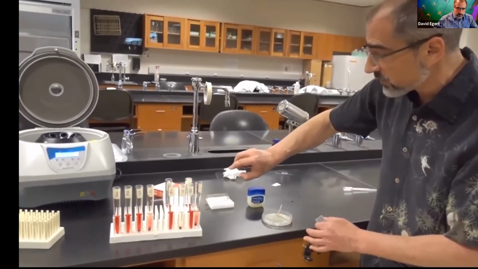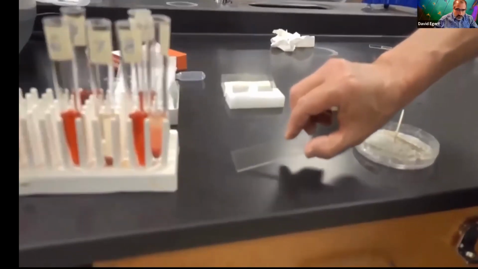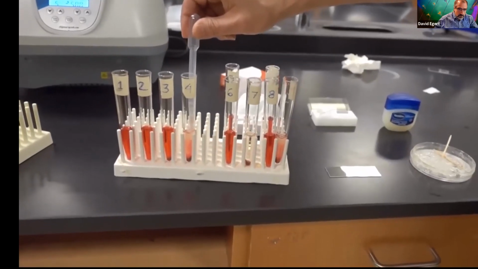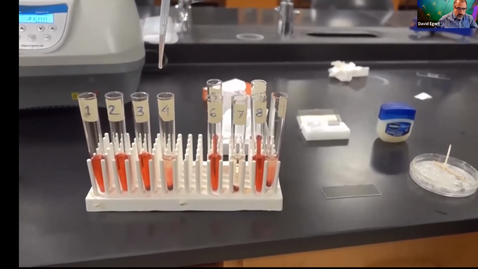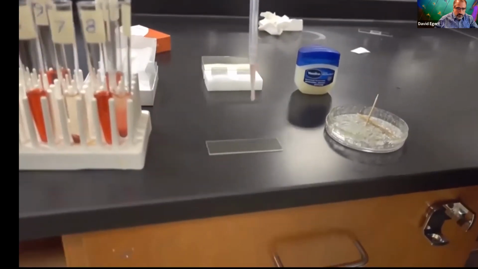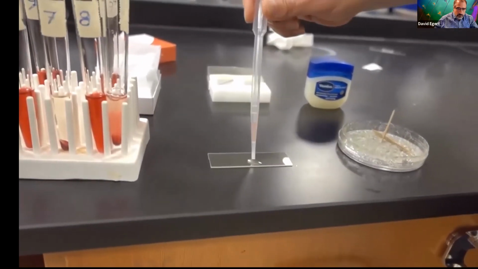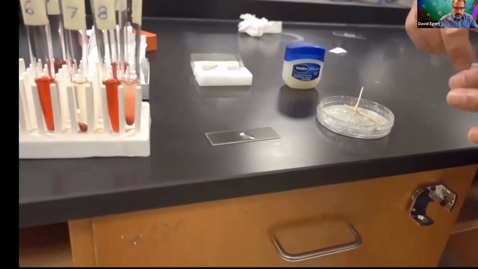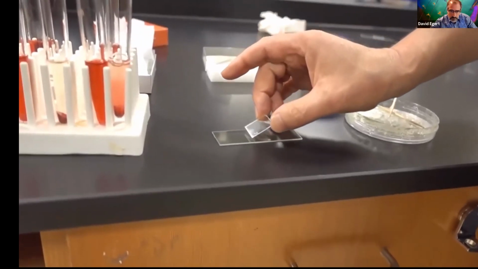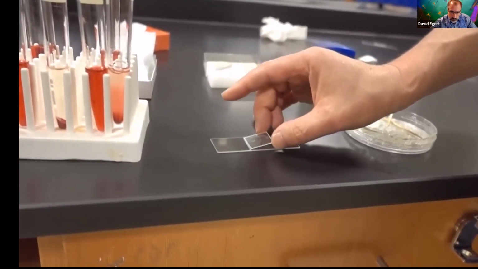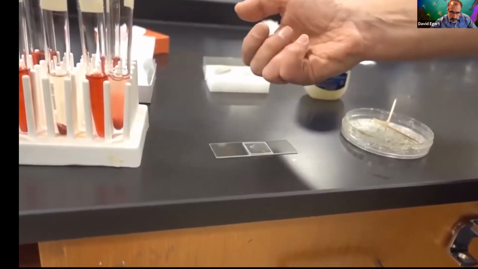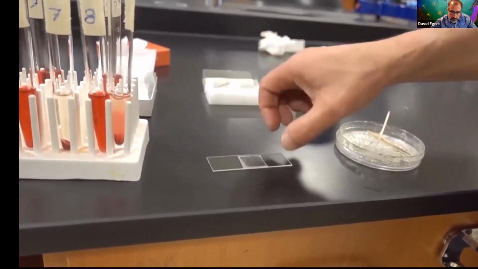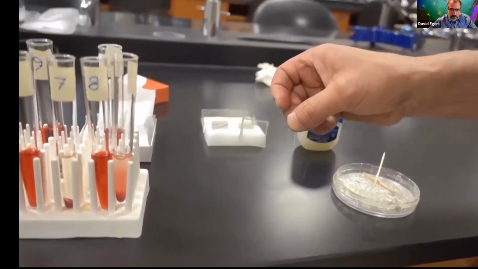So here is my slide. I'm going to take a drop of my resuspended blood cells here. That's probably plenty. I'm going to take my cover slip and start one side, drop it down. I'm going to use the back of my fingernail. I have to push it down a little bit. And what we have now is a sealed wet mount.